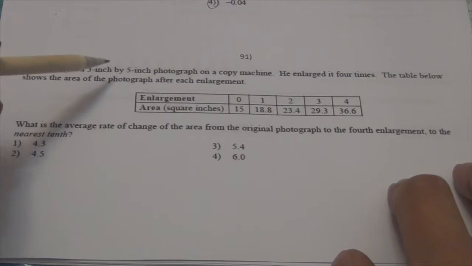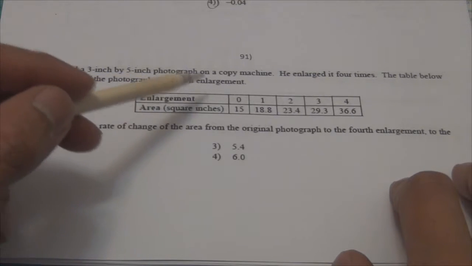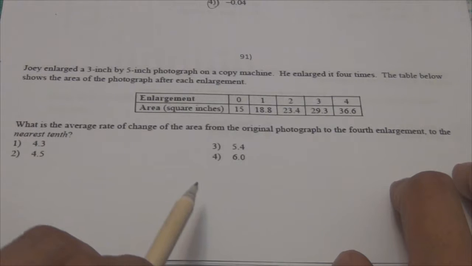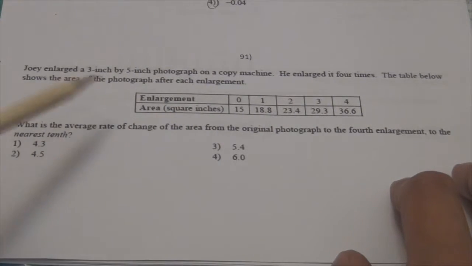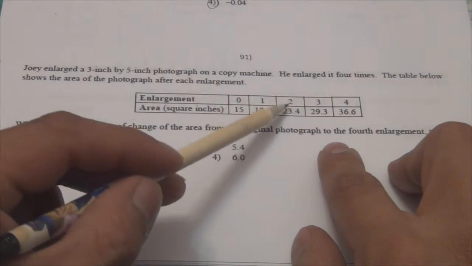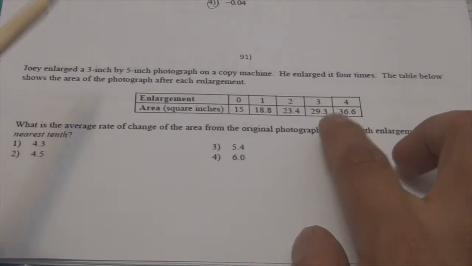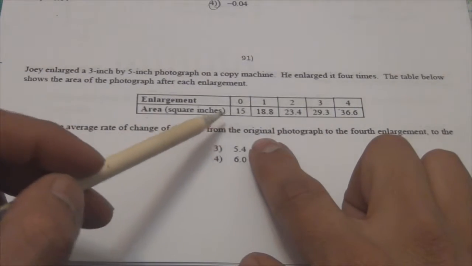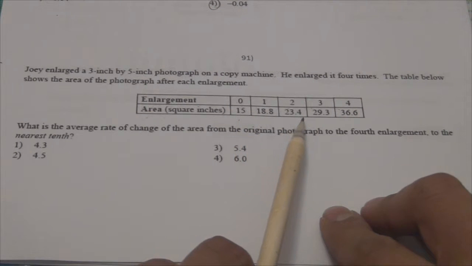Joey enlarged a 3-inch by 5-inch photograph on a copy machine. He enlarged it 4 times. The table shows the area of the photograph after each enlargement. A photograph is a rectangle. Length times width is the area. And it was enlarged 4 times. You always read the important information and highlight it. I don't have a highlighter right now. Enlargement: first time, second time, third time, fourth time. And this is the area.